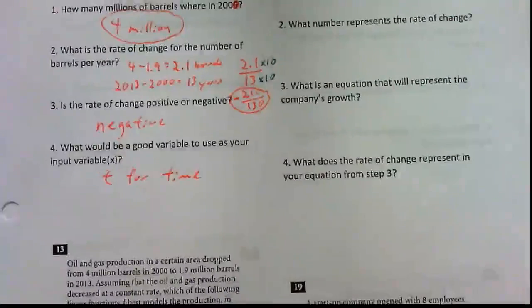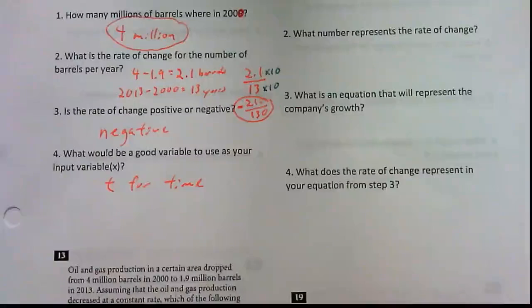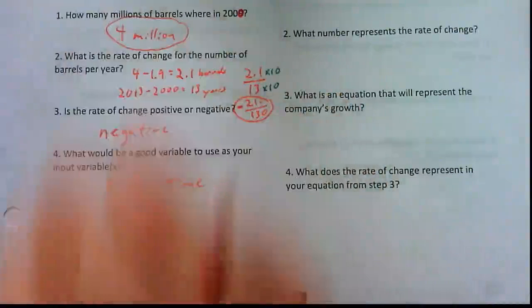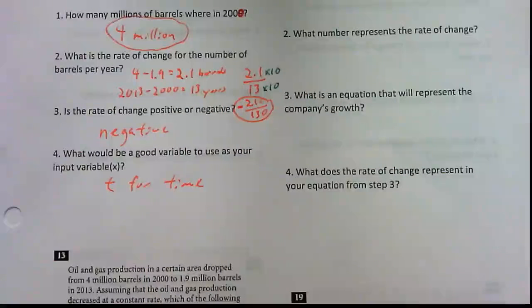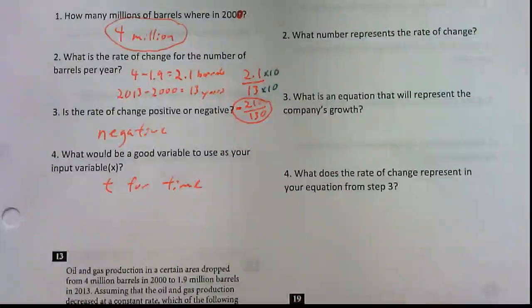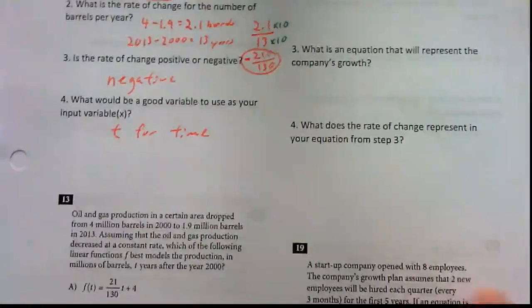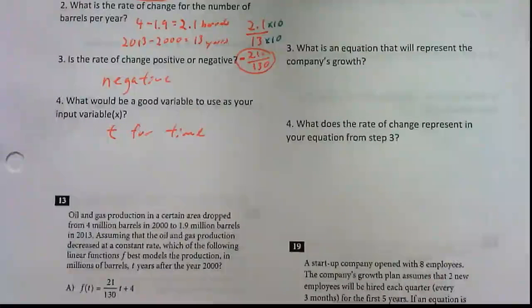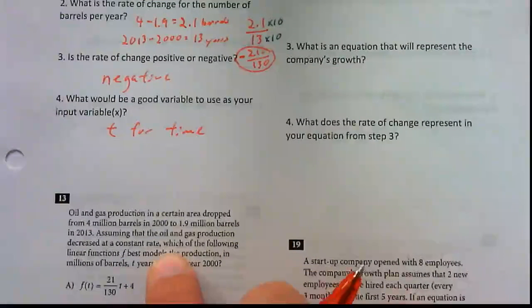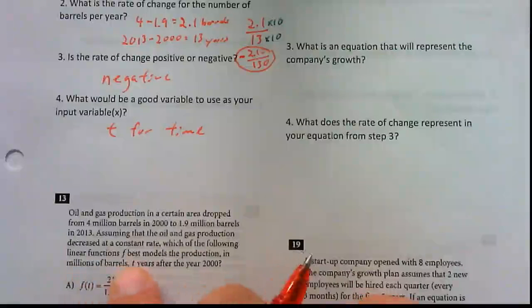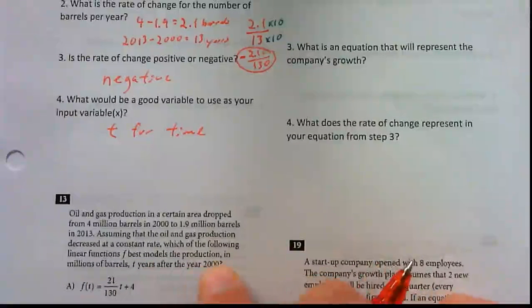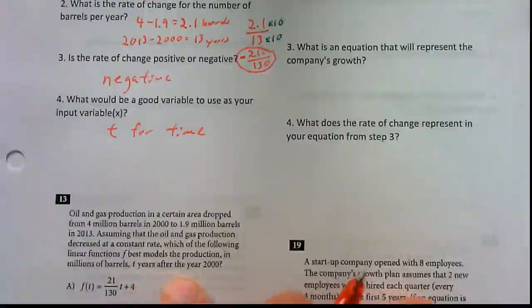So using that information, we can now answer the actual SAT question. So we have all the information we need. We have starting point of 4 million. We have the rate of change is negative 21 over 130. And we're going to use an input of t for the time that's passed. So now look down at the question, because on the original information, I cut off the final question for the SAT. All right, I stopped at this point here. The final question now is, which of the following linear functions, F, best models the production in millions of barrels, T years after the year 2000?